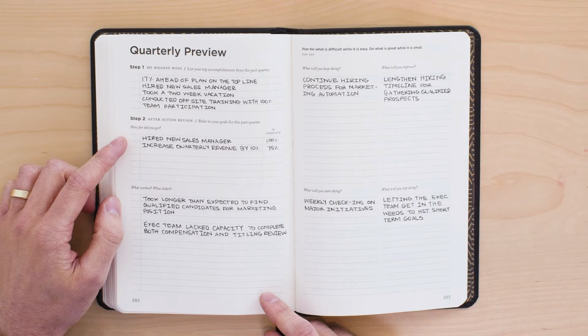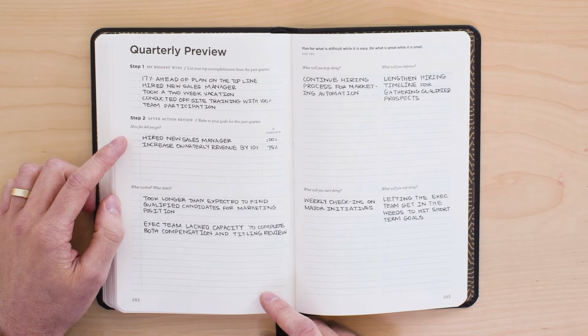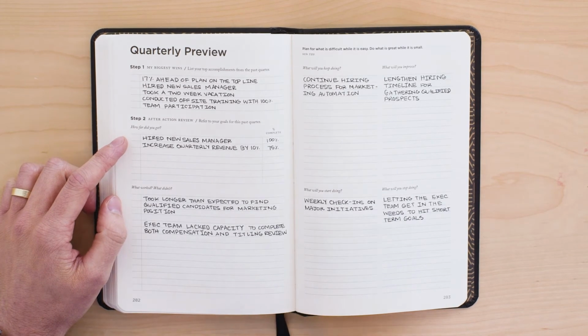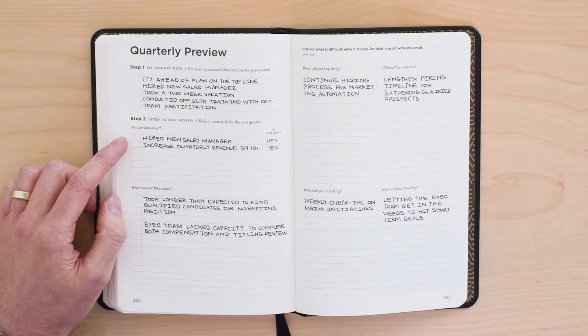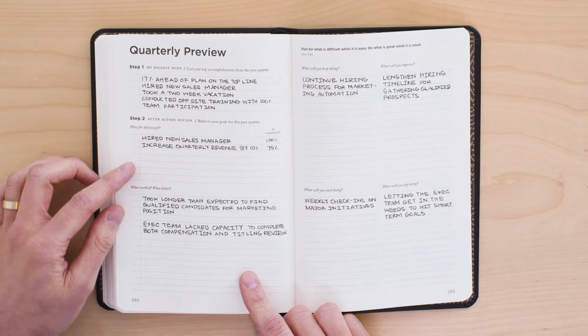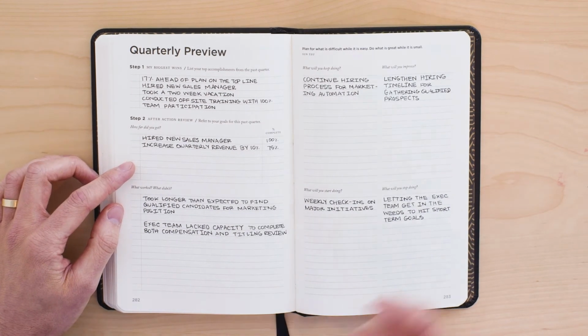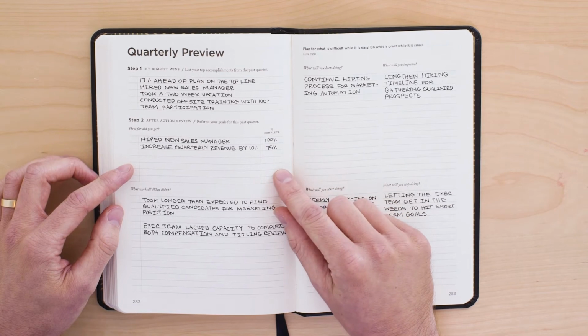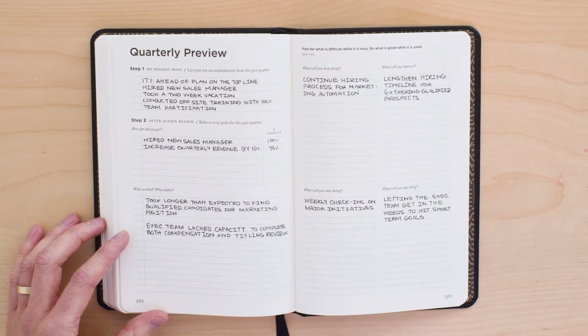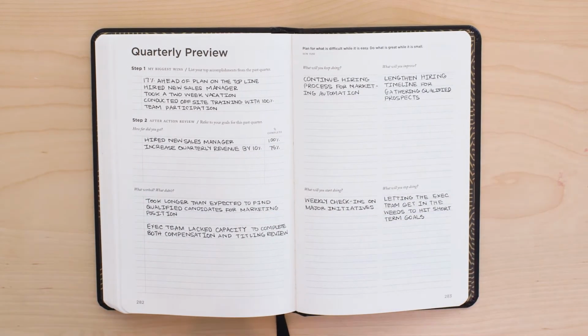Step 2, the after action review. This is almost exactly what you do in your weekly preview. There's just more room to reflect at a deeper level. So start by reviewing your goals for the past quarter. Go ahead and write them down, but determine how far you got. And yes, like the weekly preview, you can give yourself partial credit for this.